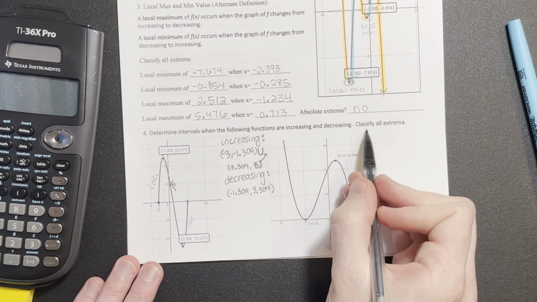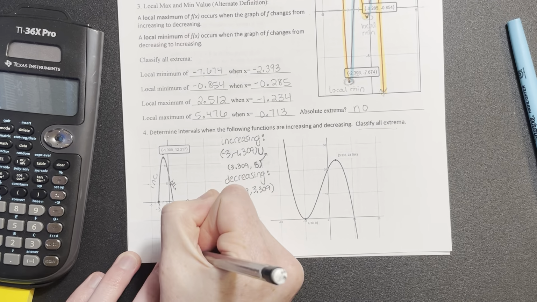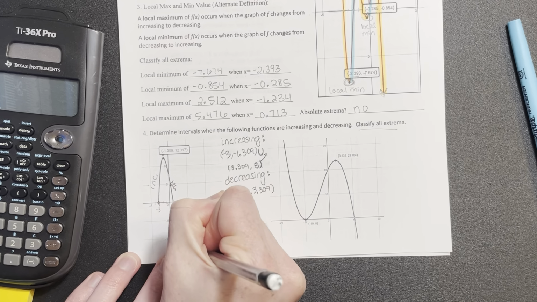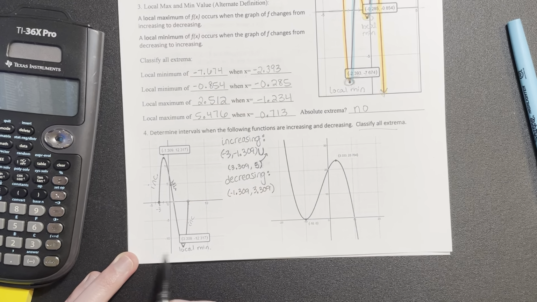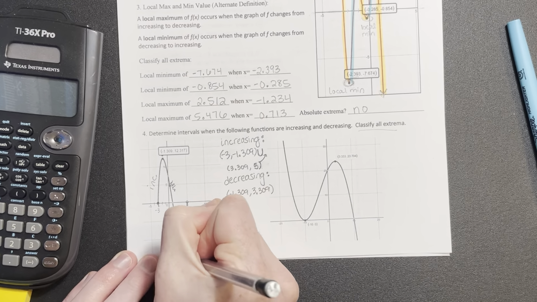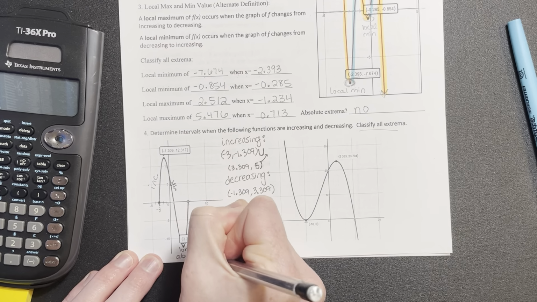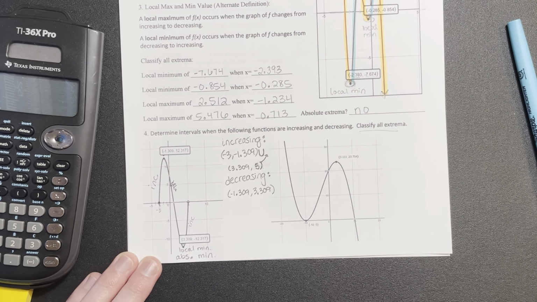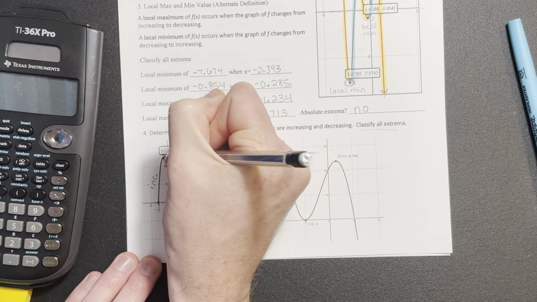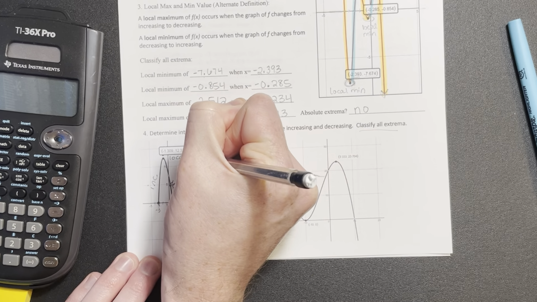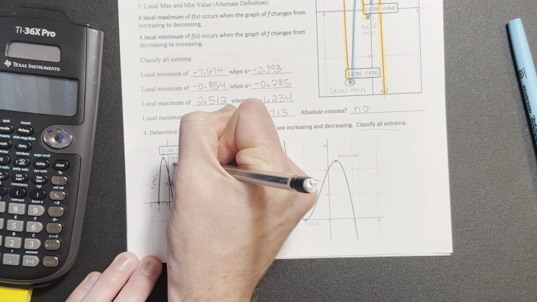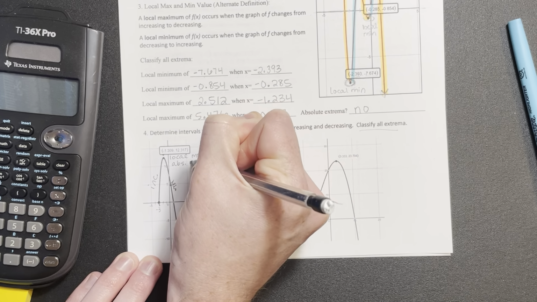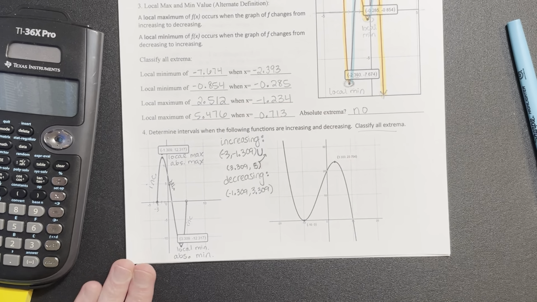It does say classify all extrema. So here we have a local minimum. And since that's the lowest this graph ever hits, that's also an absolute minimum. This would be our local max, but it's also the absolute max for this graph.